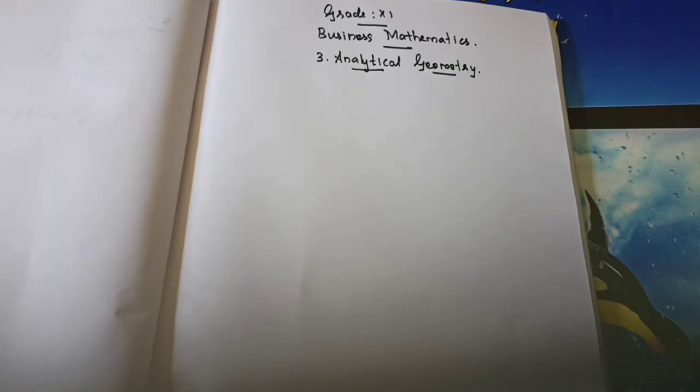We started our third chapter, analytical geometry, in our last class and we completed the first section, example locus. I hope you all completed the classwork and the one homework I explained and gave you. Those who have not completed it, please complete it.